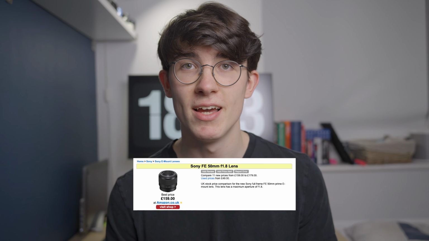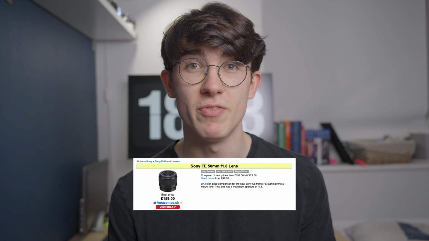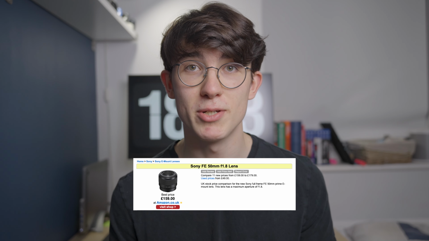Prime lenses can be relatively more affordable than zoom lenses. You do get some relatively cheaper lenses like the 50mm f1.8. Pretty much every camera brand has a super cheap 50mm lens. I think the Sony one's only around £150, which to be honest is an absolute steal. If you're on a budget, maybe some prime lenses would be a better place to start than zoom lenses simply because you can get more for your money.